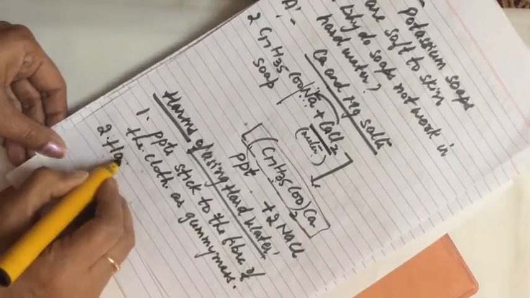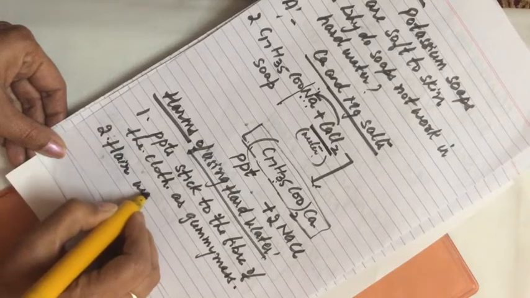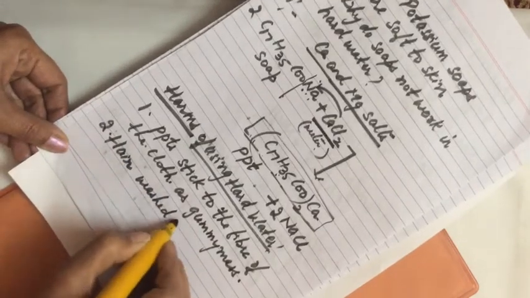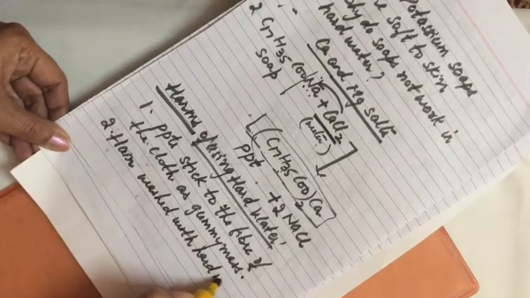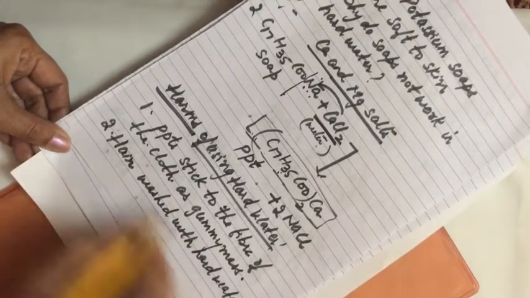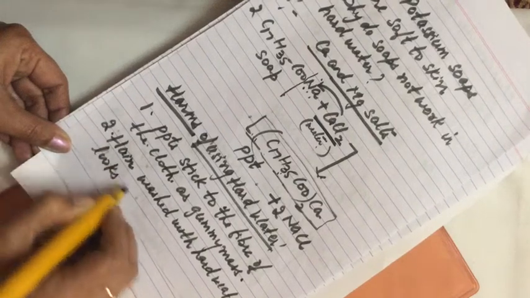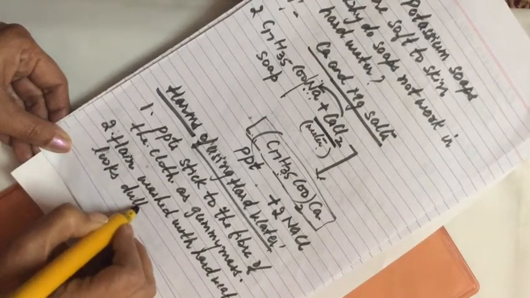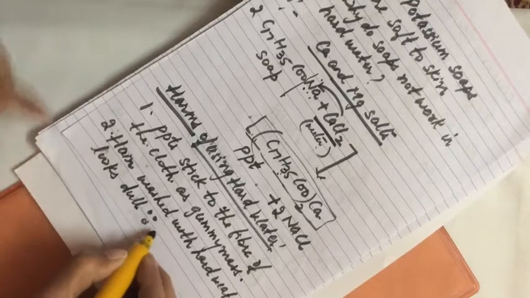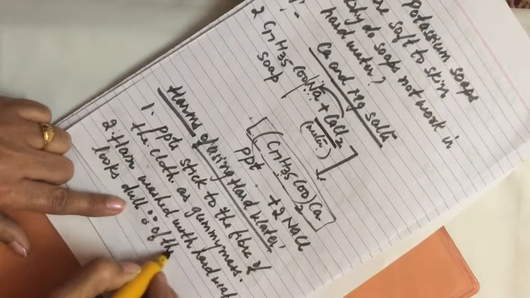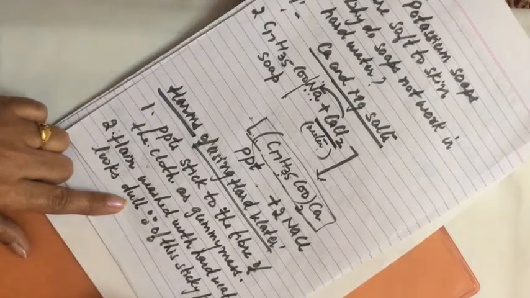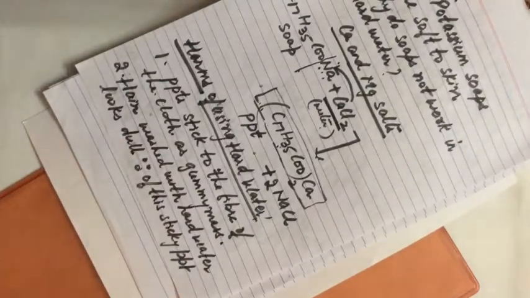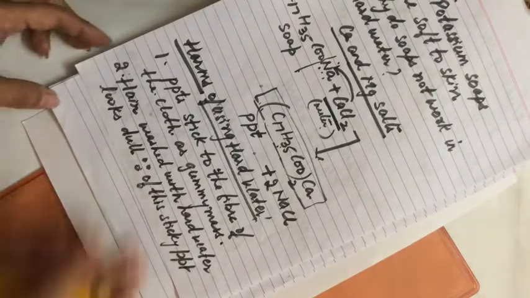Second harm is hair washed with hard water looks dull. Why? Because of these sticky precipitates. So these are the harms of using hard water.